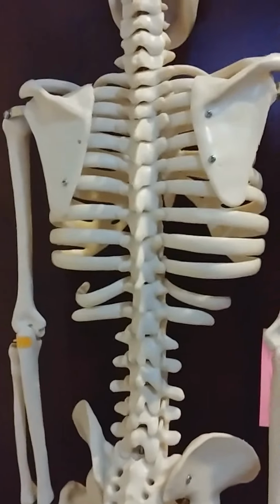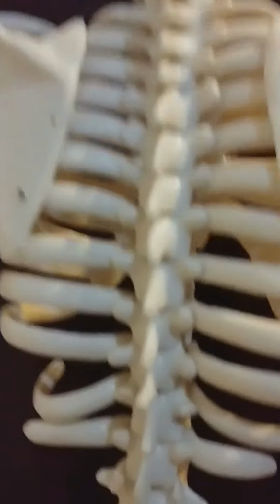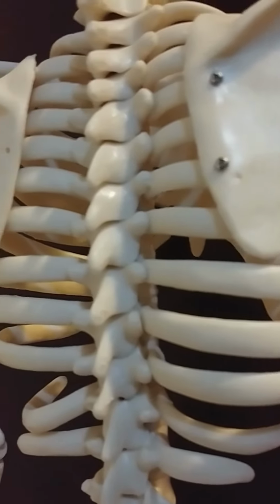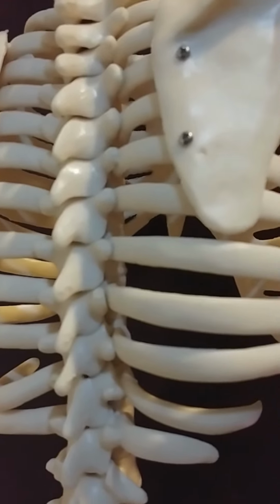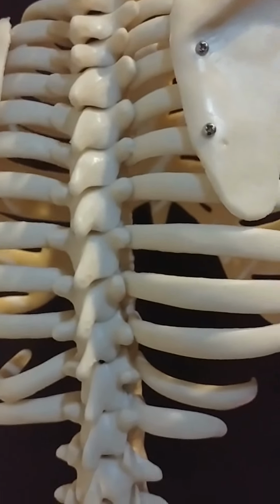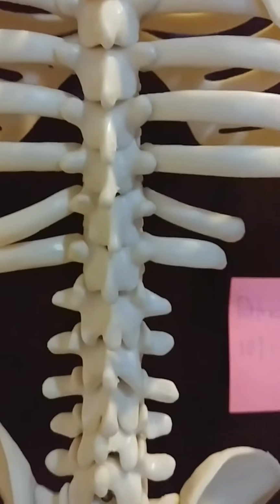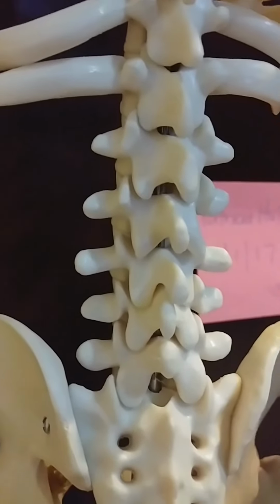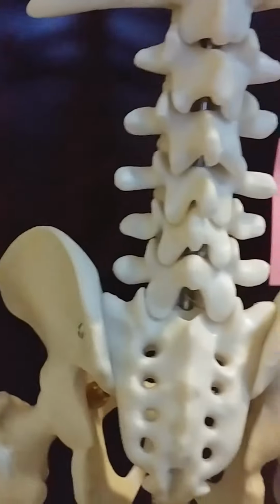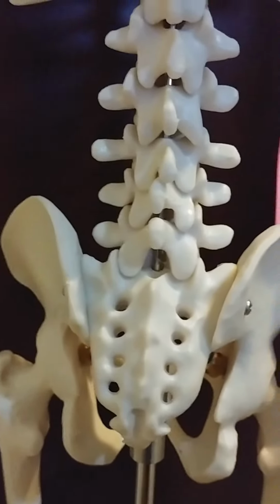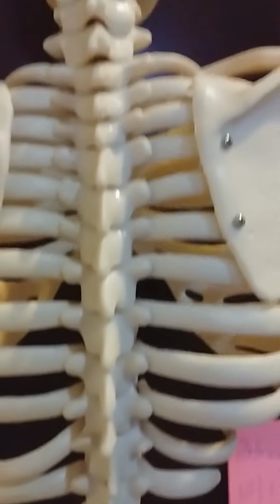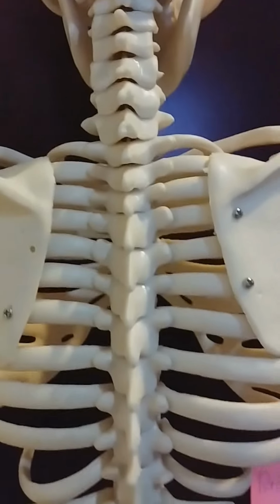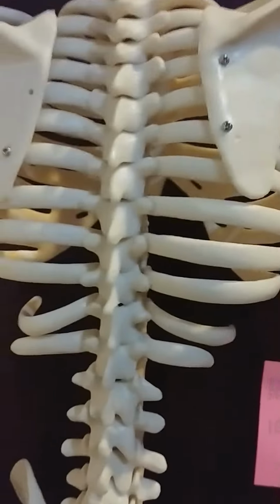Irregular bones have a complex shape, and they are not easy to characterize into another specific classification. They contain features like notches and ridges and are a distinct shape. Their job is to protect internal organs. 2 examples of irregular bones are the vertebrae, which we're seeing here, and the facial bones, which we'll show you in just a little while.